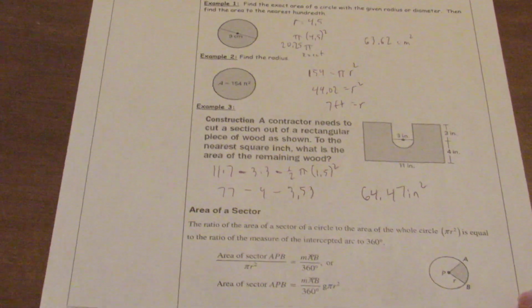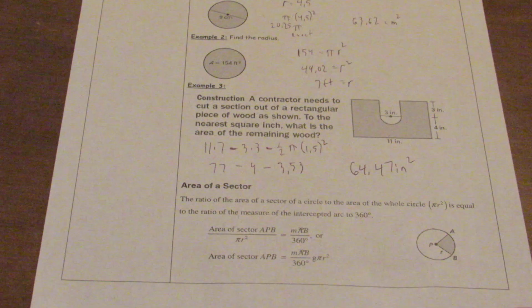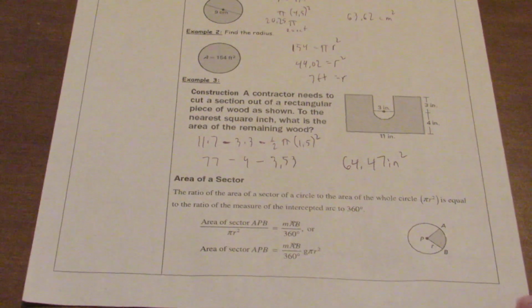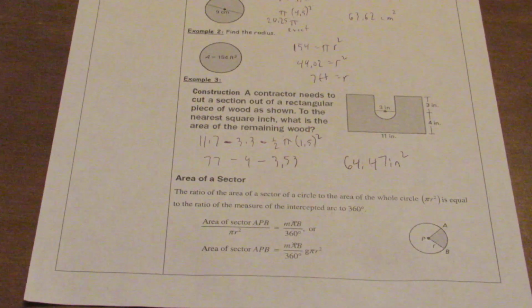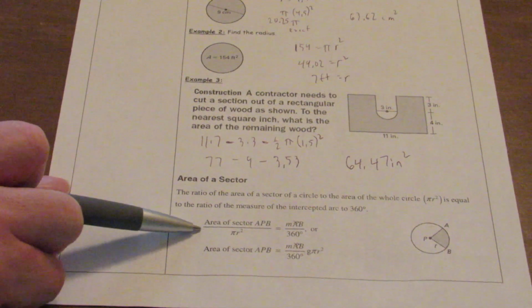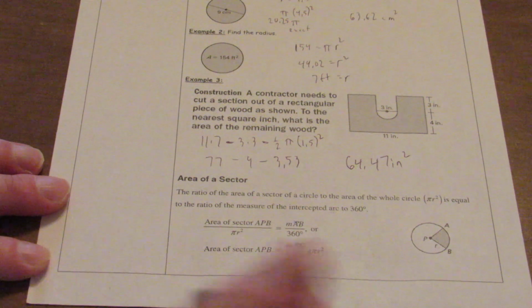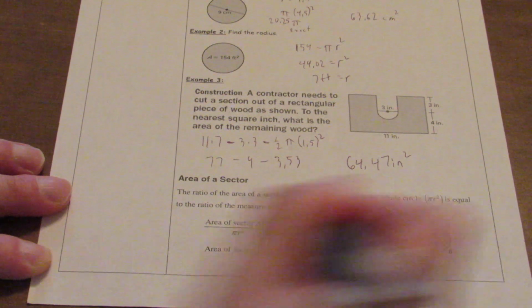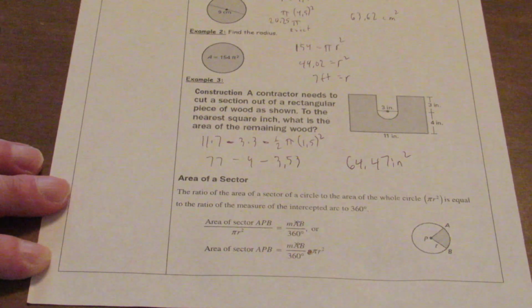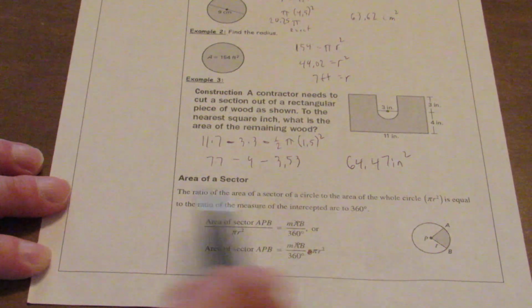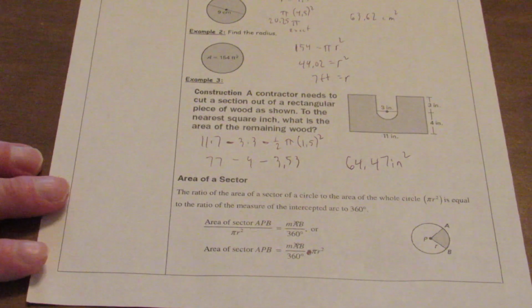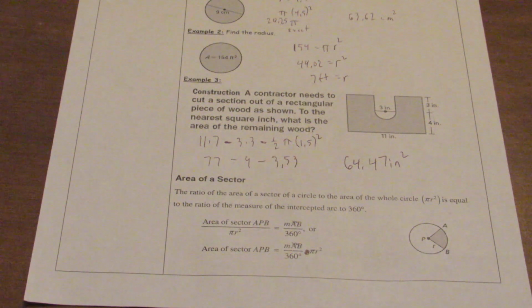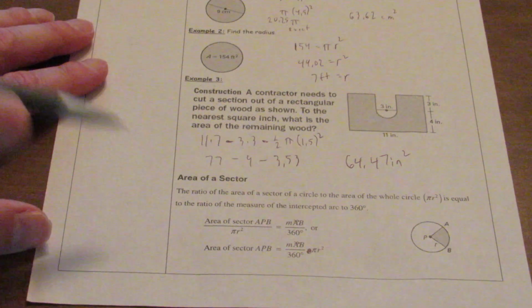Area of a sector is very similar to what we looked at in section 11.1 with arc length. We have 2 different ways of solving this. We can use the ratio or use the formula. The definition says the ratio of the area of the sector of a circle to the area of the whole circle, pi r squared, is equal to the ratio of the measures of the intercepted arcs. I don't think I said this in the last section.